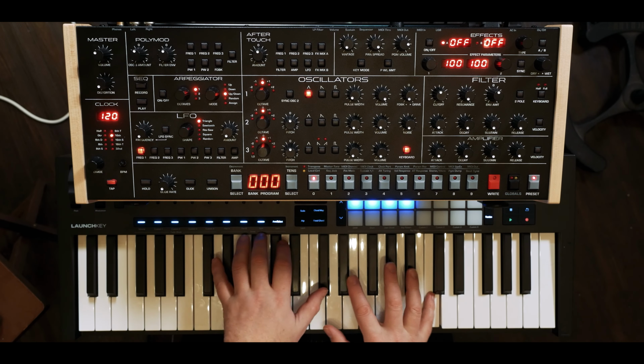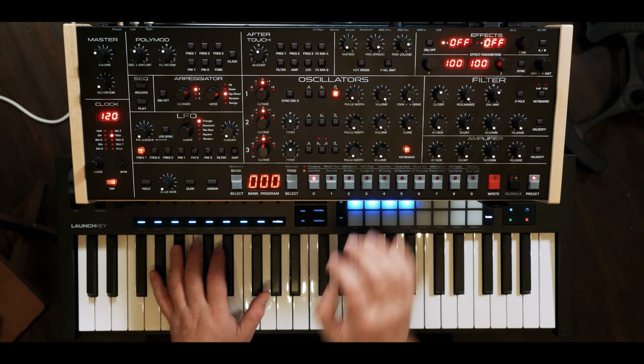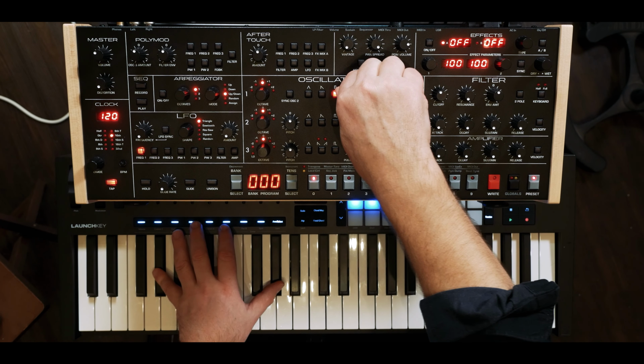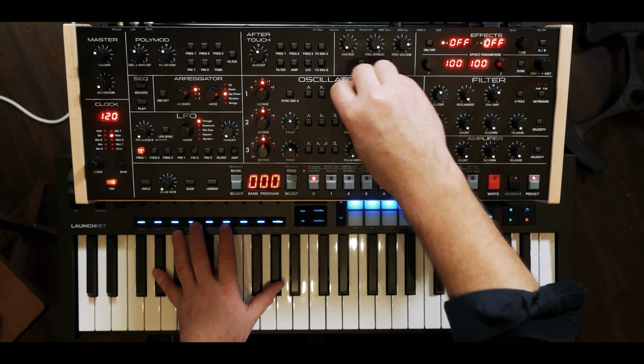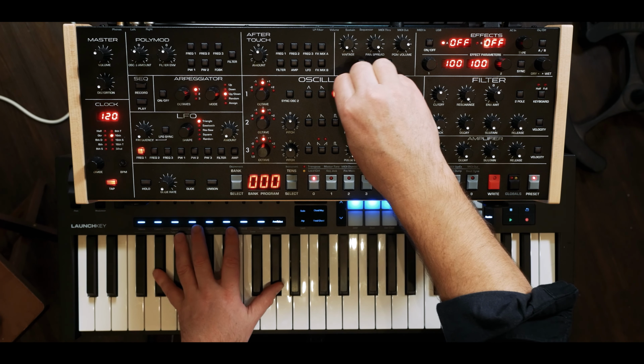So the waveforms we've got are a triangle, we've got a sawtooth, and we've got a square or pulse control. When we're into pulse, of course, then we've got our pulse width control here. So we can use that to affect a change in the sound, and of course we can do some interesting modulations to that as well.